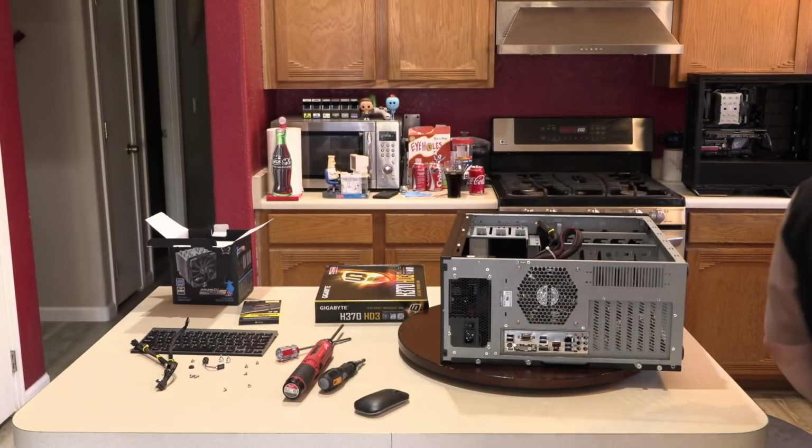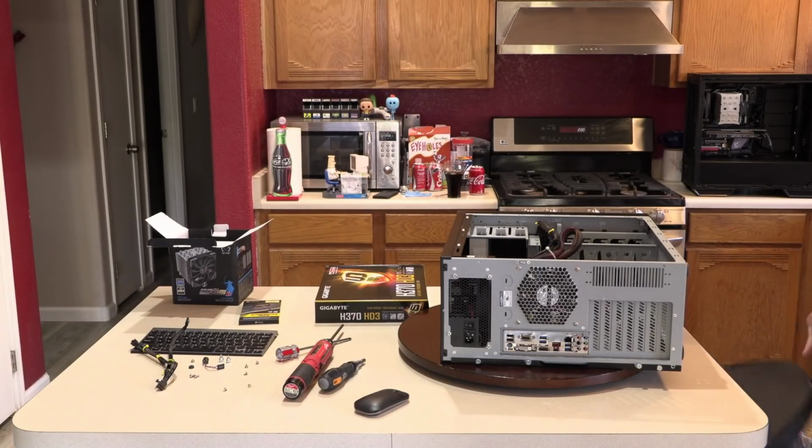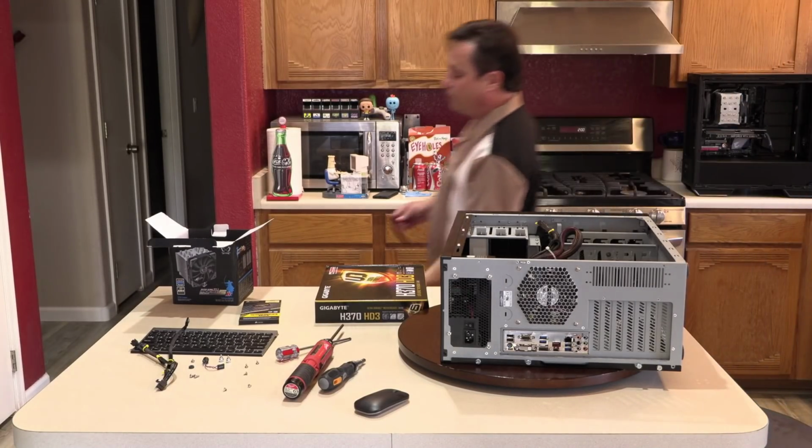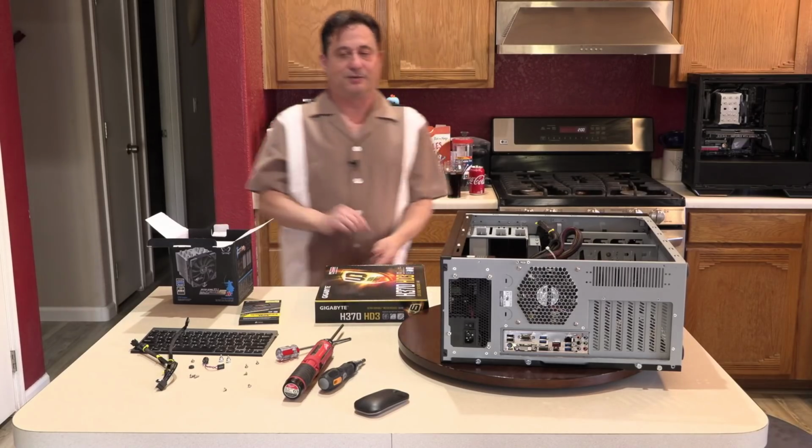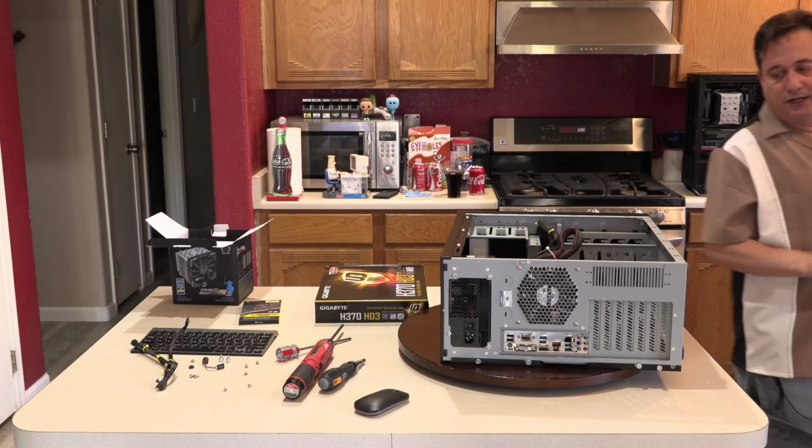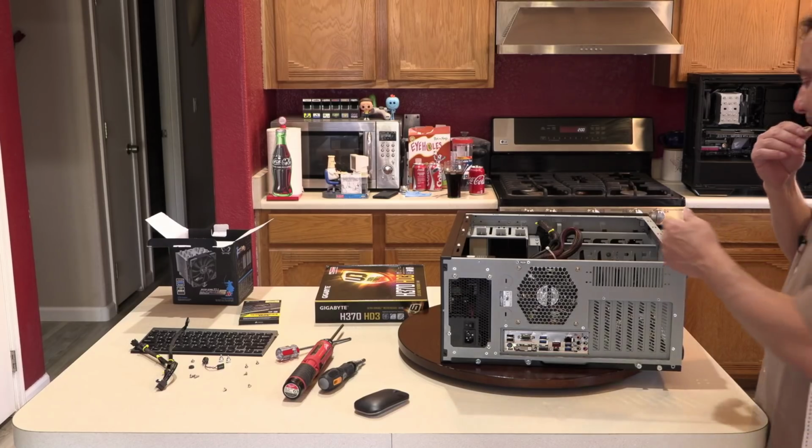And that's going to go in that extra hole on the motherboard that I've yet to see a case support. I don't know why it's there. It's only something Gigabyte does. So what I have to do to put this in, I take the board back out just for a moment.